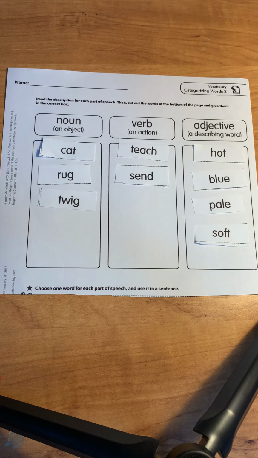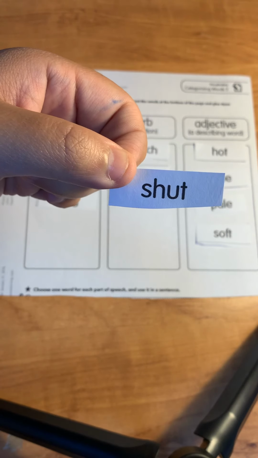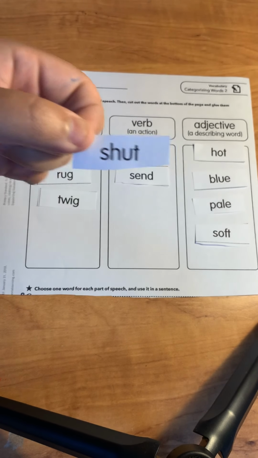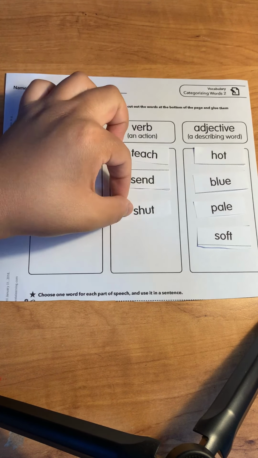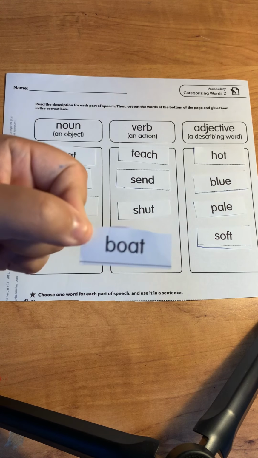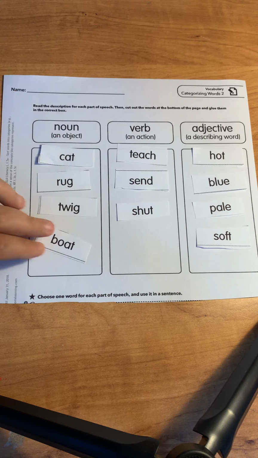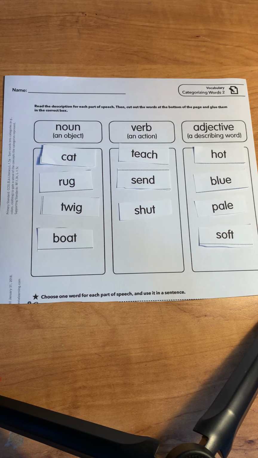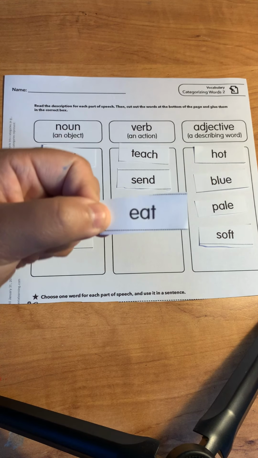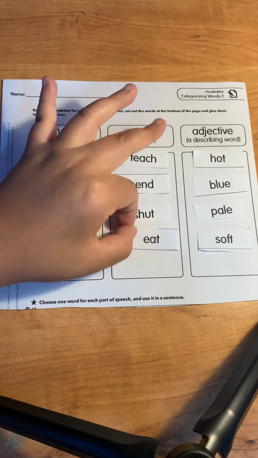The next one, shut. Shut the door, please. So you're closing something, you're doing something, which means it's a verb because it's an action. The next word is boat. So it is an object, meaning it is a noun. And the last word is eat. And eat is something that we do. It's an action, so it's a verb.